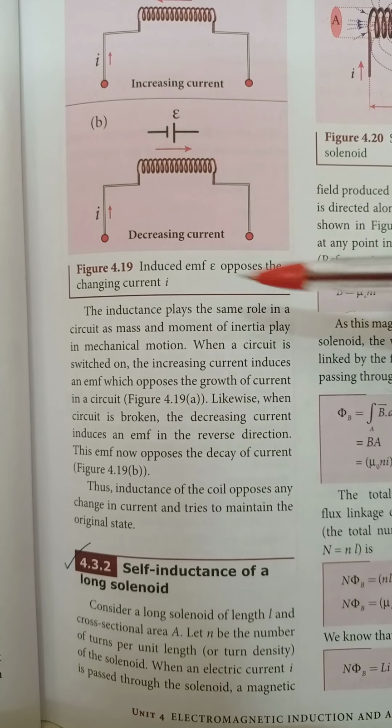This diagram represents a long solenoid of n turns and having a length L. When the current passes through the solenoid, a uniform magnetic field will be produced inside the solenoid along the axis of the solenoid. The magnetic field at any point inside the solenoid, as we have already seen in the third chapter, is given by B is equal to mu naught n I, where mu naught represents the permeability of free space or vacuum. As this magnetic field passes through the solenoid, the windings of the solenoid are linked by the field lines.